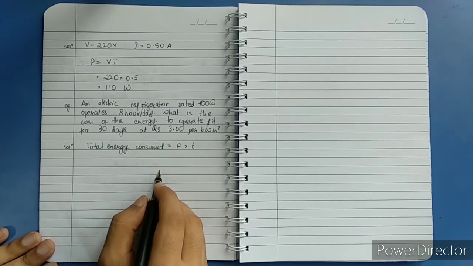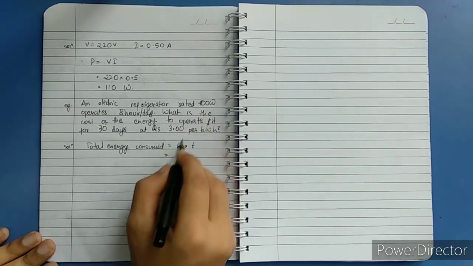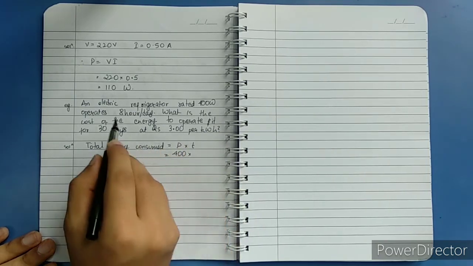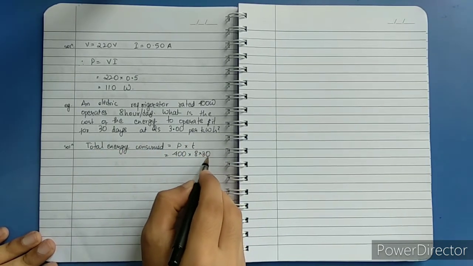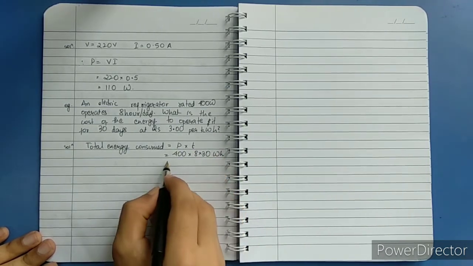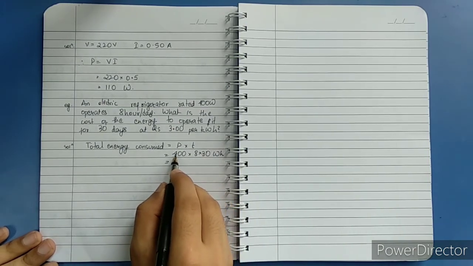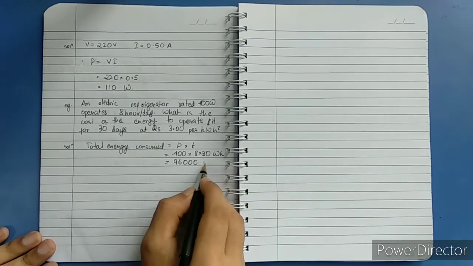So, that will be equals to, power is our 400 watt and time, 8 hours every day for 30 days. So 8 into 30. So power was in watt, time was in hour. So we have 8 threes are 24. 24 into 4 is 96, and 3 zeros. Watt hour.